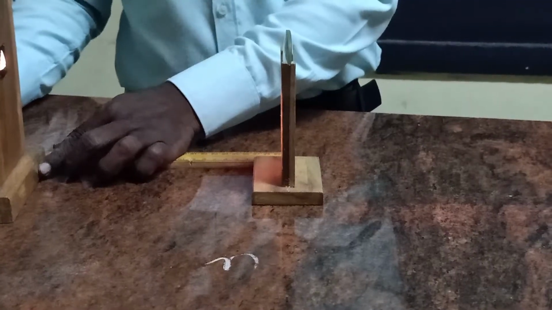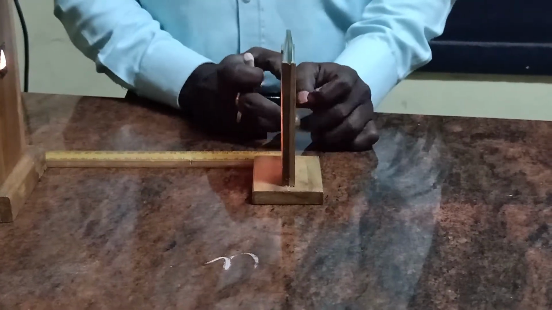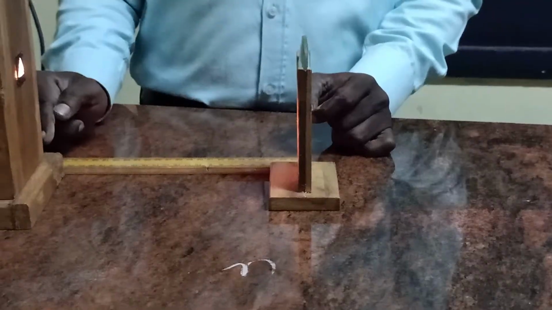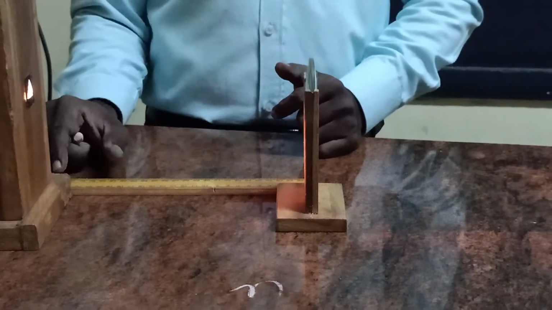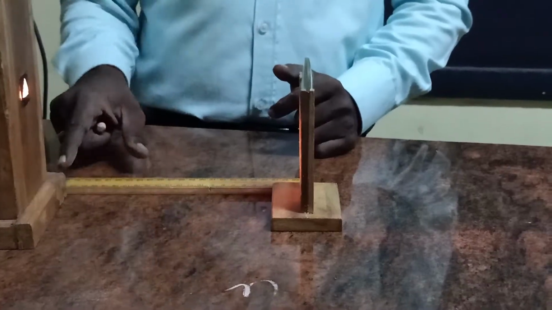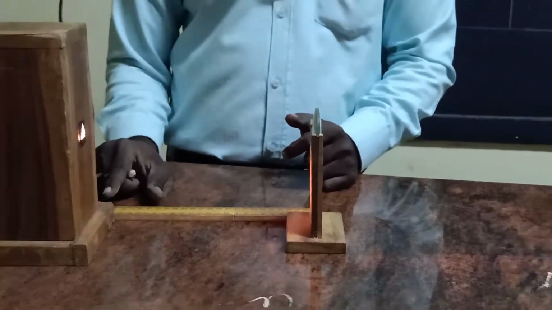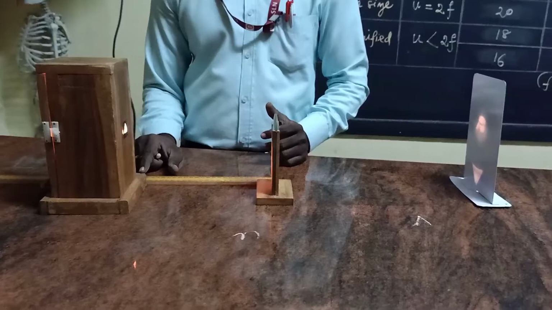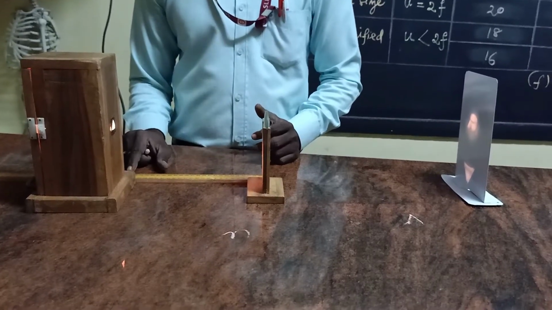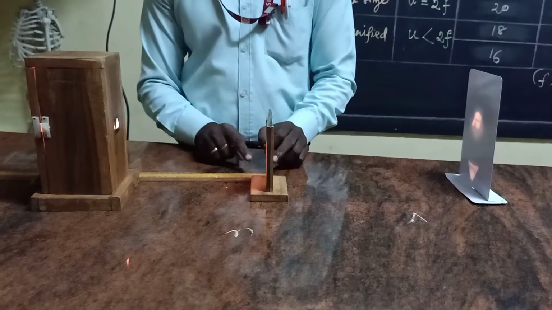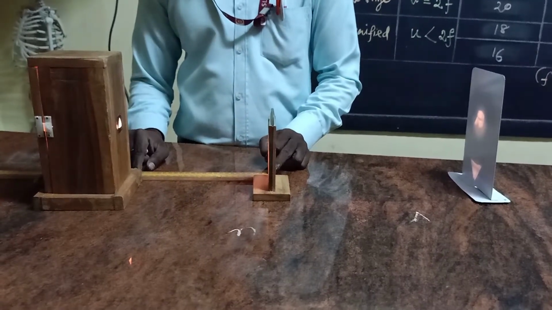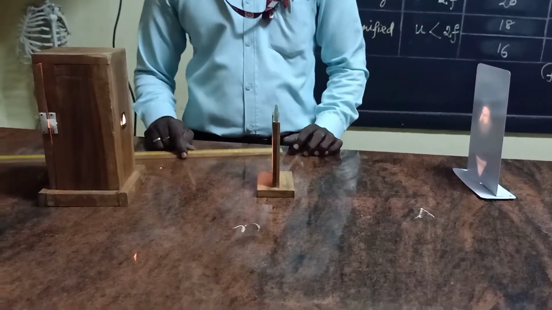Now we take the reading from the center of the lens to the point of the light source. So this is the point of the light source. This point of the light source commonly acts as the object. So we measure the distance between lens and object, which is 24 centimeter. So this is a fixed value.